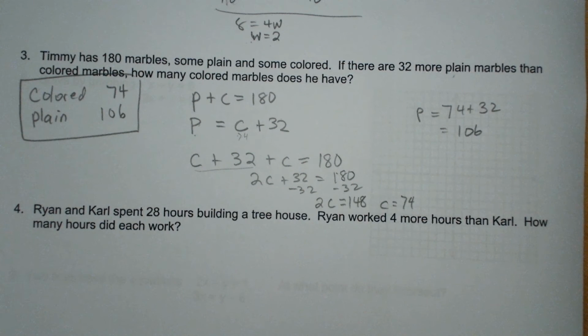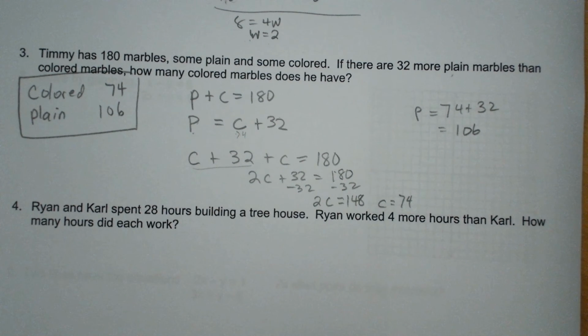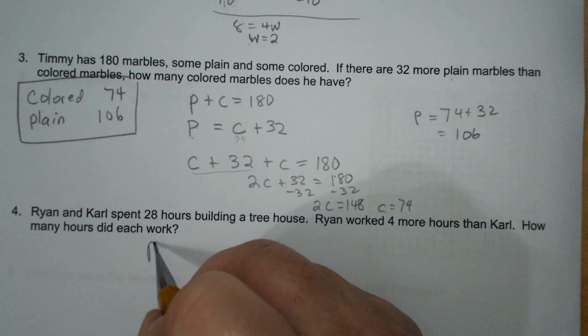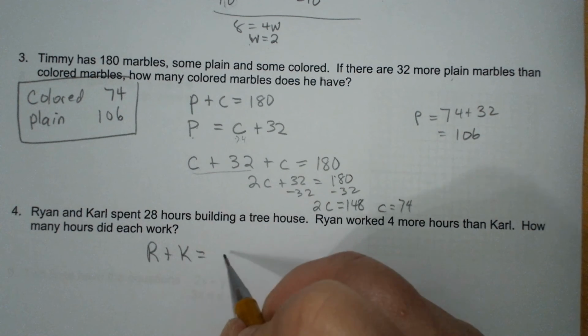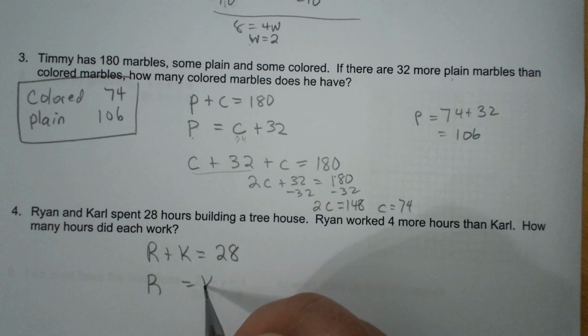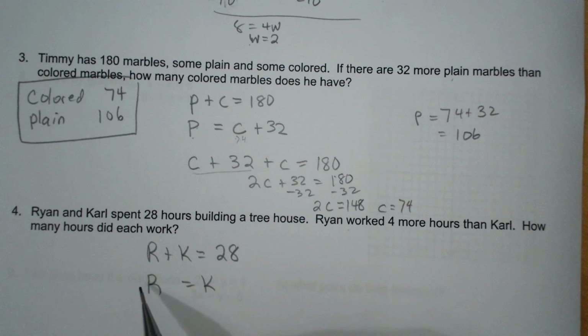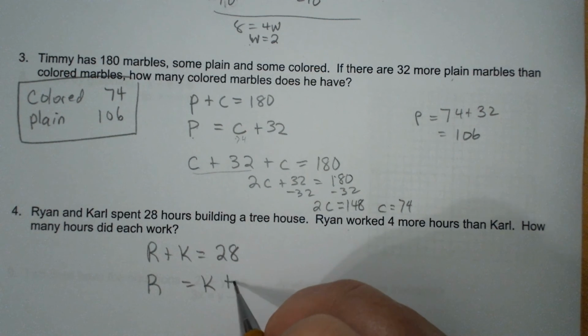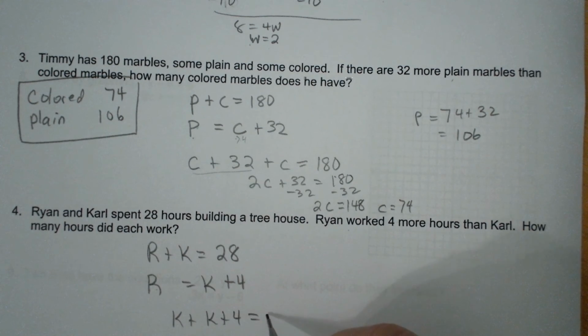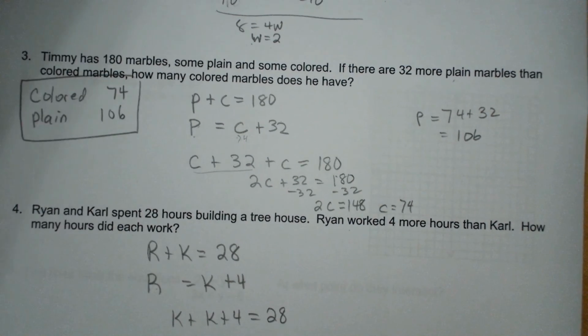Ryan and Carl spent 28 hours building a tree house. Ryan worked 4 more hours than Carl. How many hours did each work? So you have Ryan and Carl working 28 hours. You have Ryan equal Carl. I always start it like that, but Ryan worked 4 more, so Carl has to add 4 to be equal. Substitution, K plus 4 equals 28.